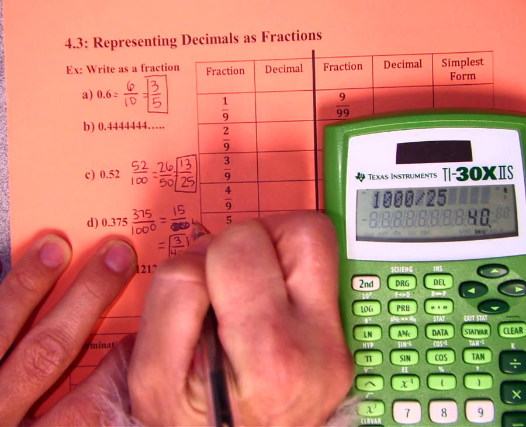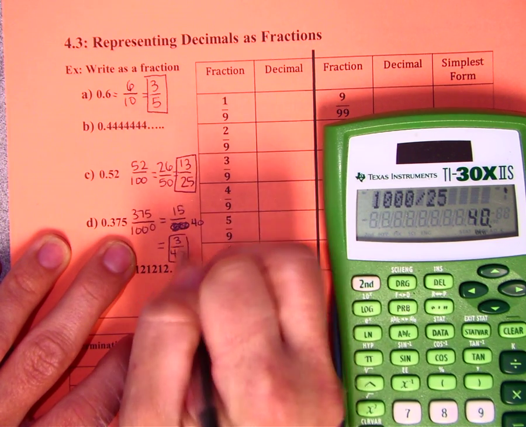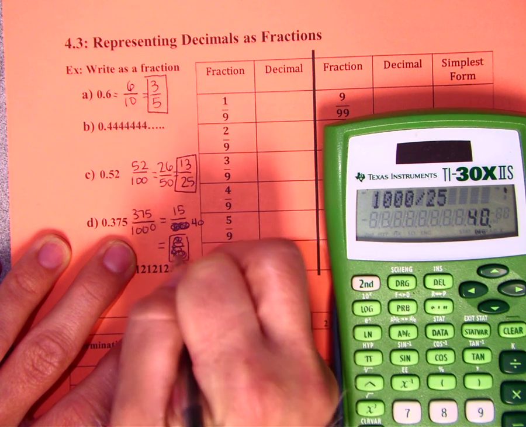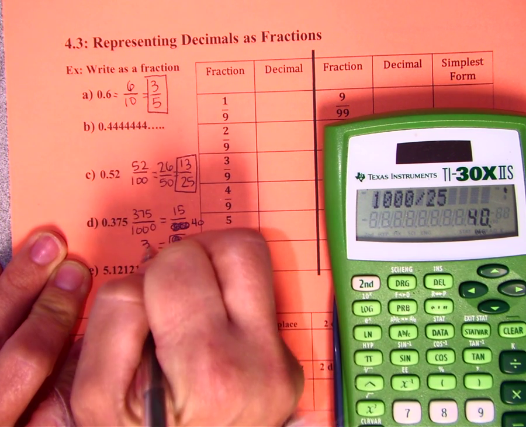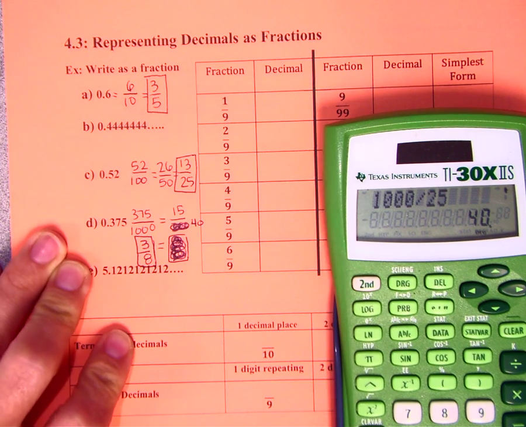So my apologies. Make that 15 out of the 40. And then that changes the 3. When you divide that by 5, that would make this 3 over 8. I'm just going to cross that off completely. So 3 over 8 then is your final answer. Sorry about that.